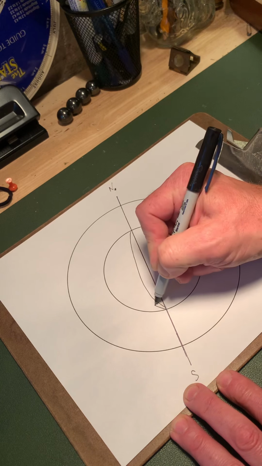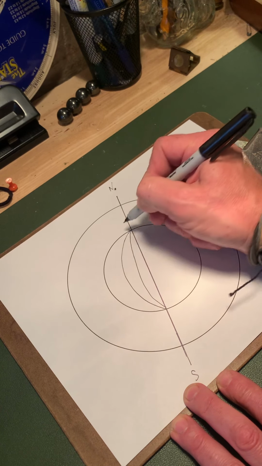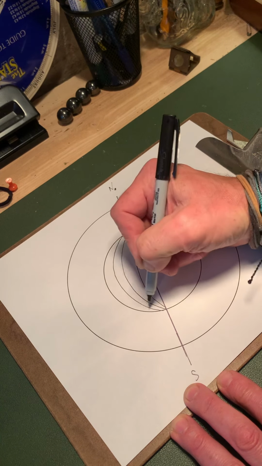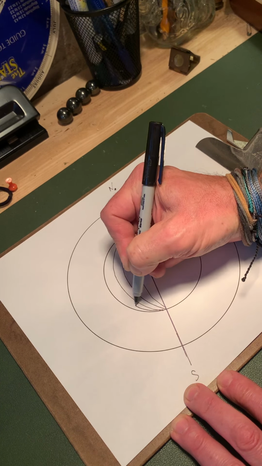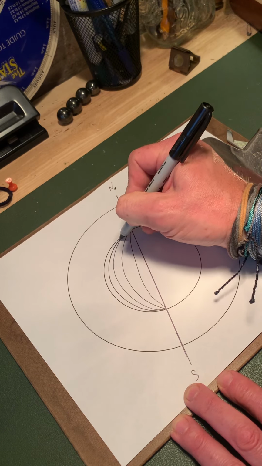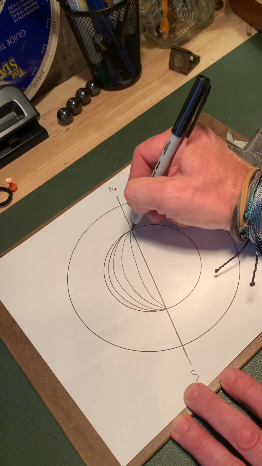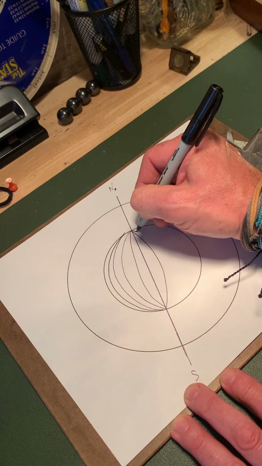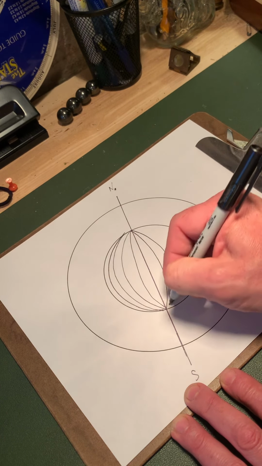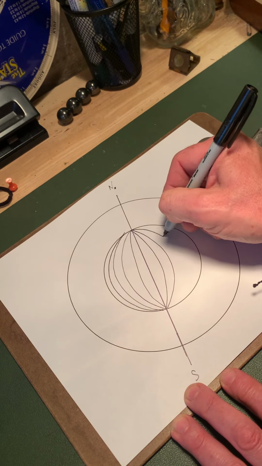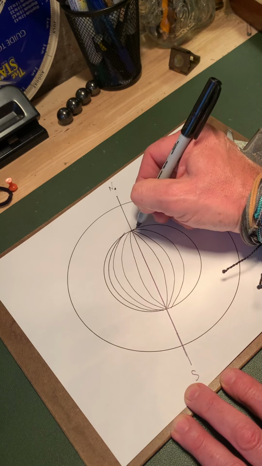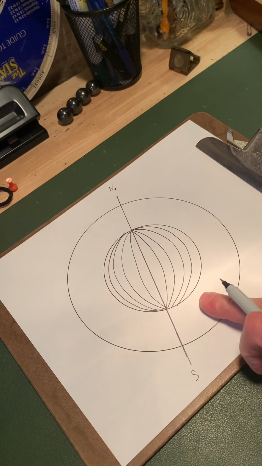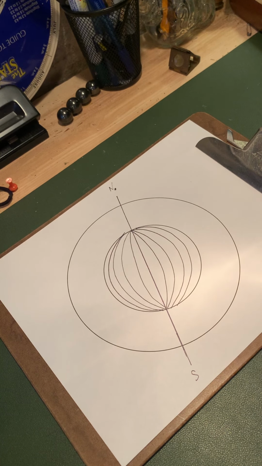1, 2. How many can I fit in here? All right, maybe drag one more in, right? Same thing on the other side. 1, 2, 3. Jam one more in there. Each one of these lines of longitude are 15 degrees.